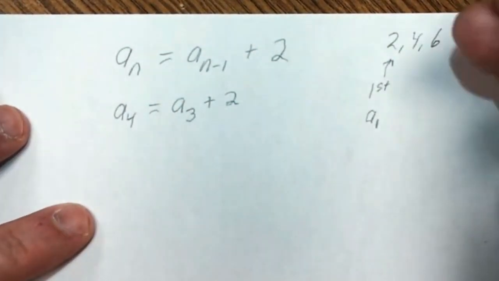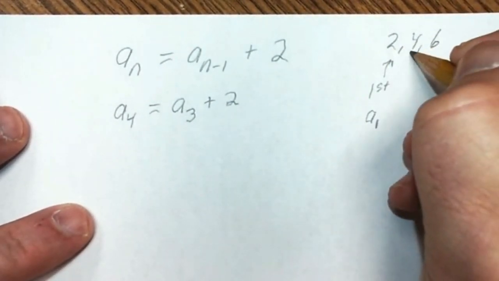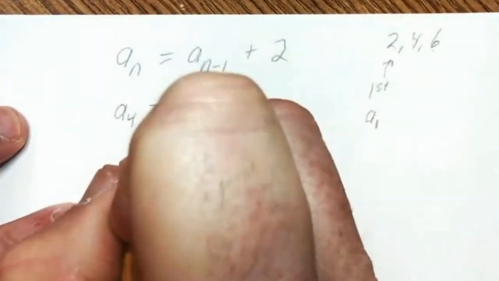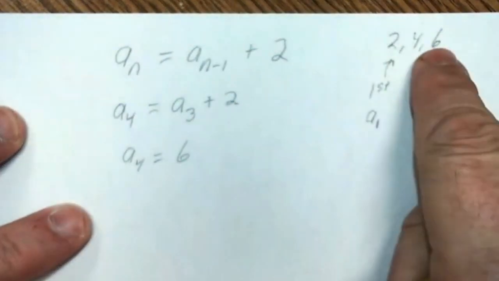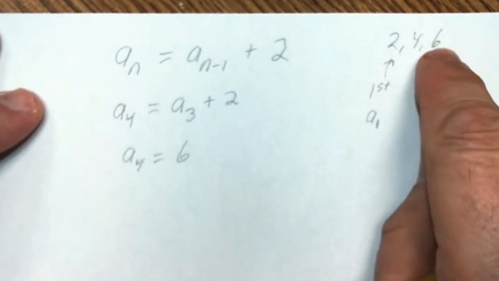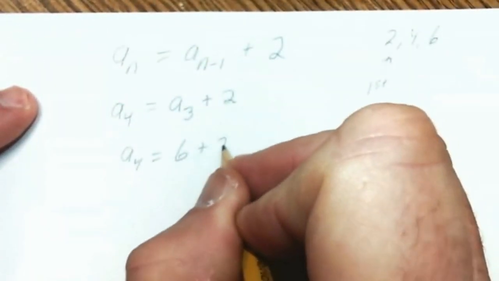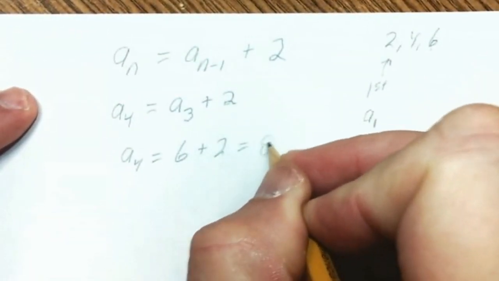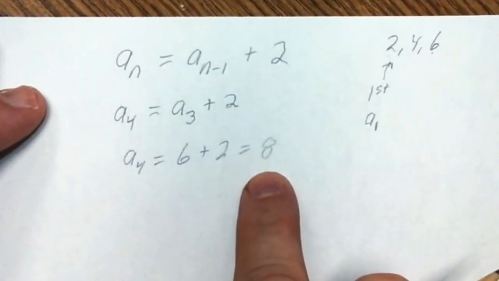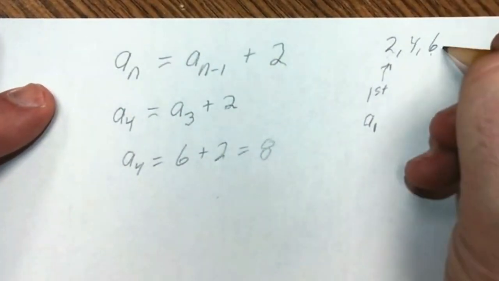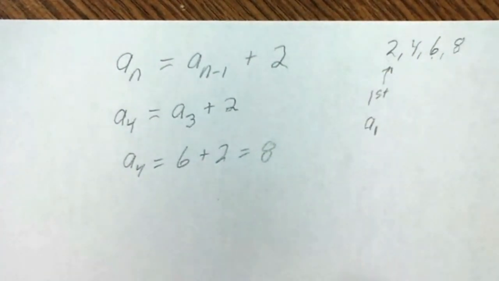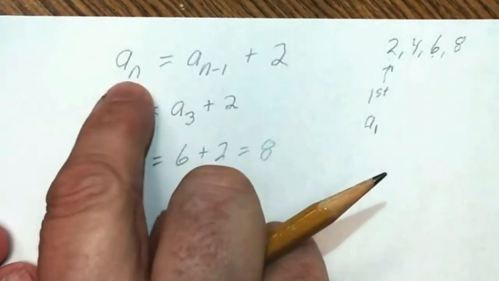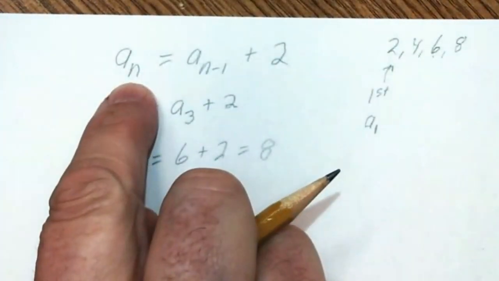So when I look at this, first term, second term, third term, so a sub 4 would be 6, because that is a sub 3, that's the third term, plus 2. So we know the fourth term is 8. Right? And that's easy to see because I'm using a very, very easy sequence just to illustrate what this a sub n really is. N is the term number.